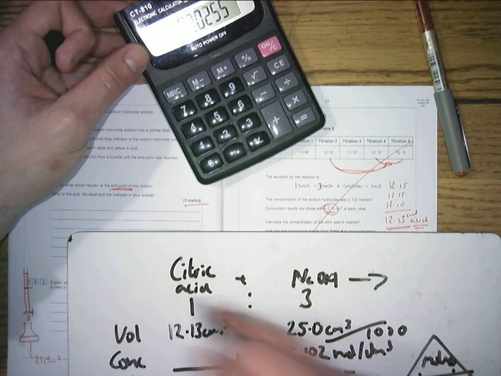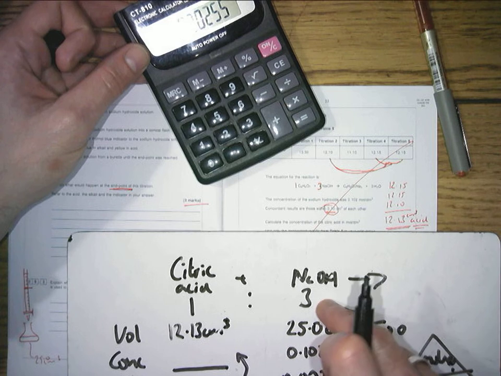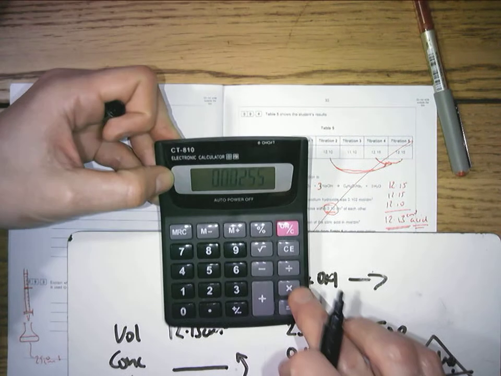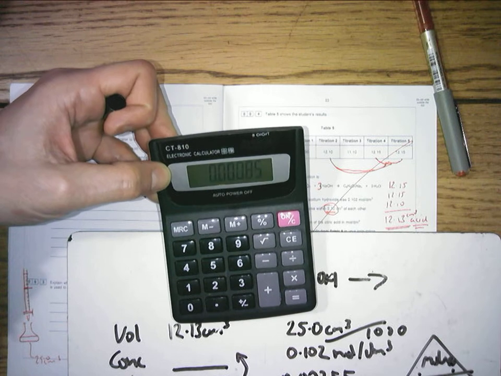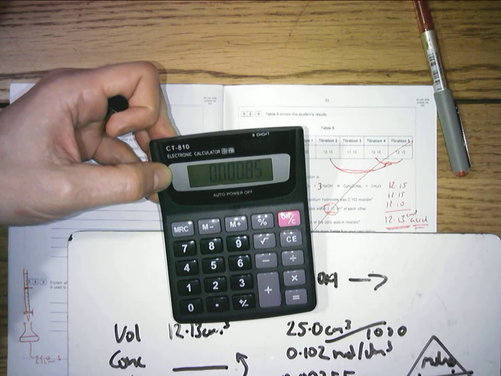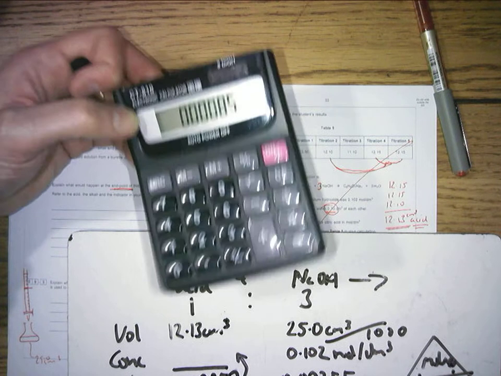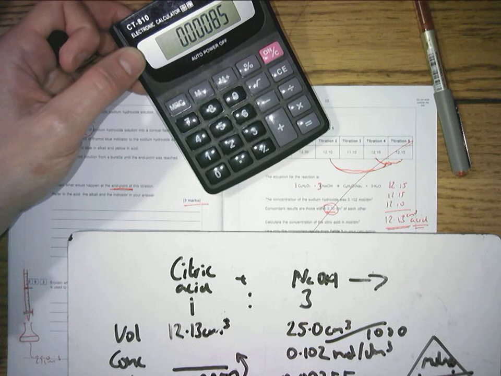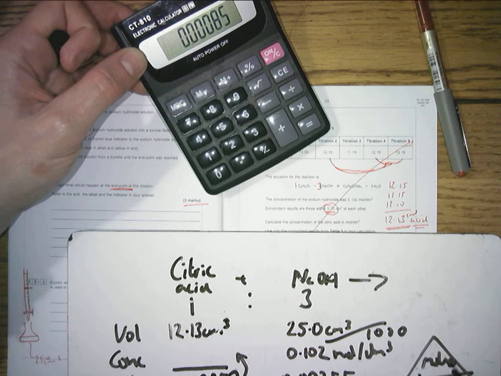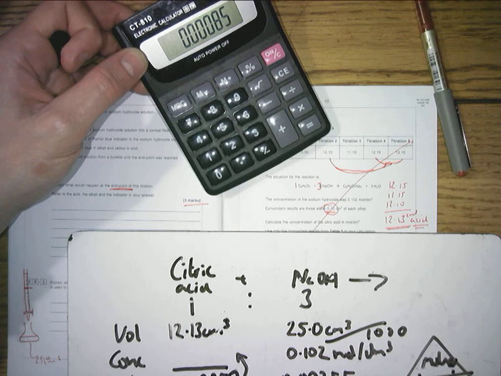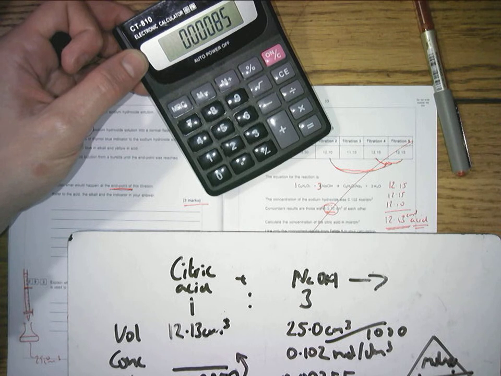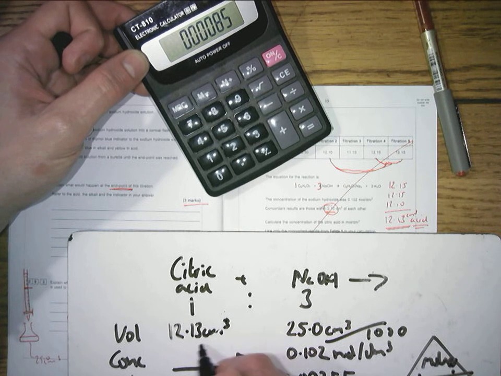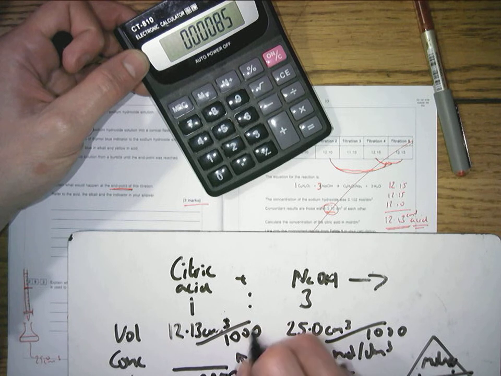0.0255 times 1 is 0.0255. Divided by 3 equals 0.00, still no significant figures, 850. That's to 3 significant figures. Right, now I've got moles of citric acid and I've got a volume of citric acid. Moles divided by volume is the concentration. But my volume has got to be in dm cubed, and currently it's 12.13 cm cubed. So the easiest way to do that is just divide that by 1,000.